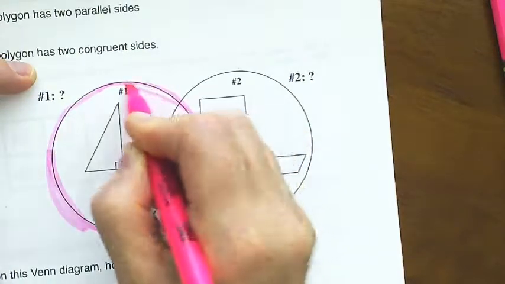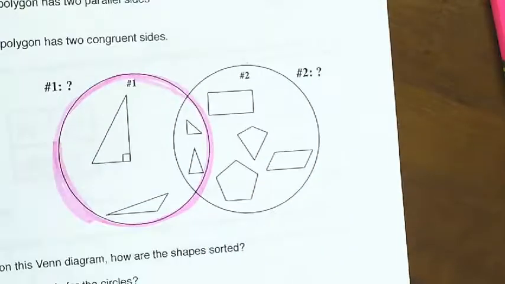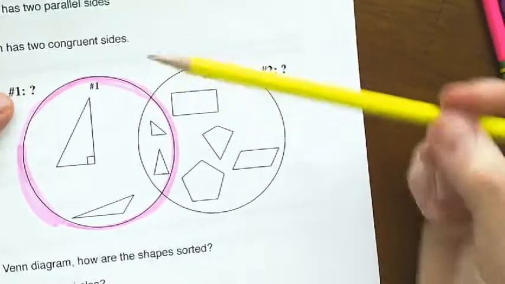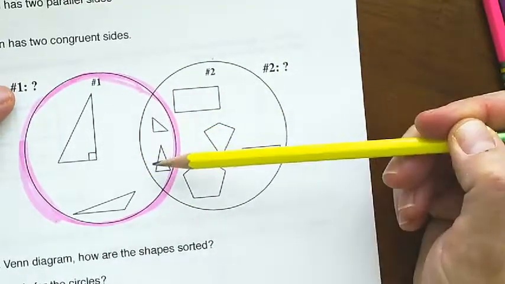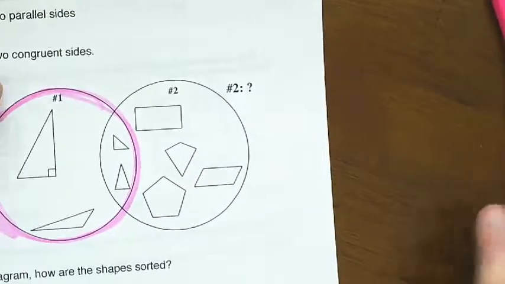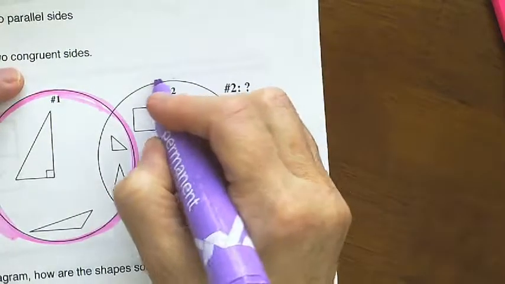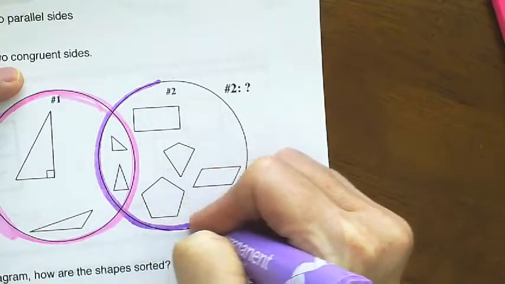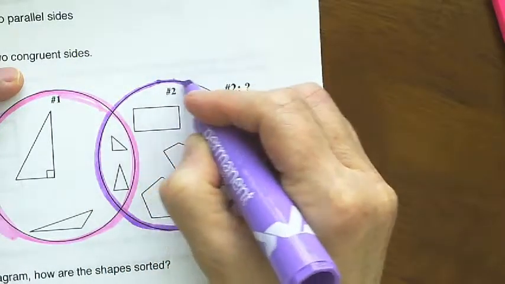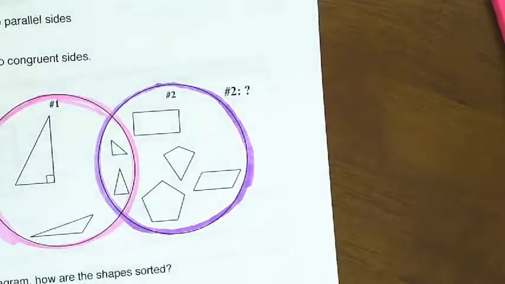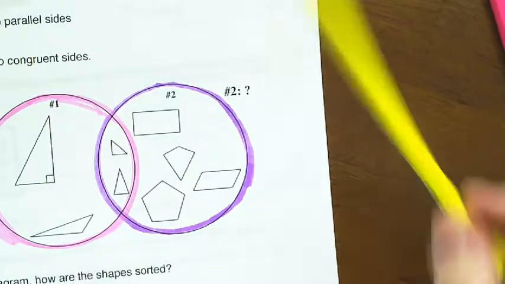So maybe number 1 is triangles, maybe it's something else, but I'm noticing these are all triangles. And then number 2, if I look at number 2, I'm not really seeing anything that they have in common right now. I just see that they're all polygons.